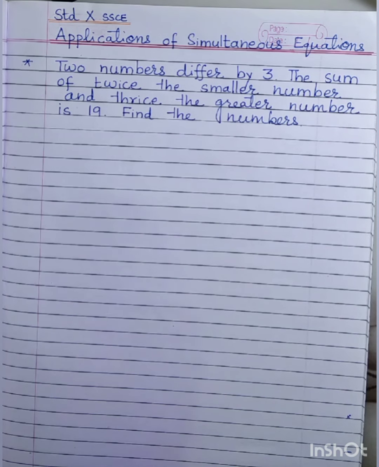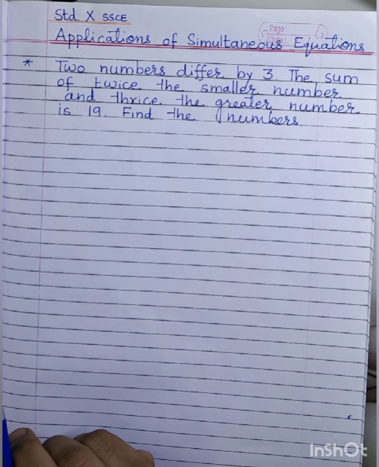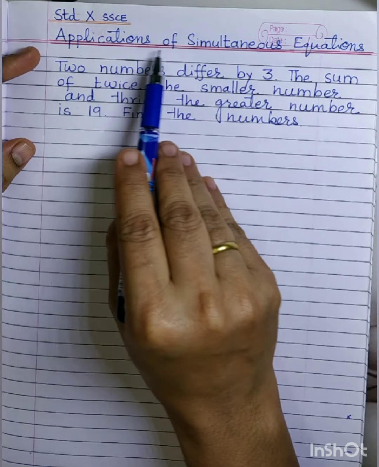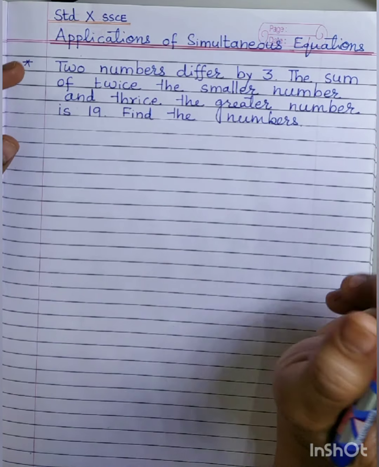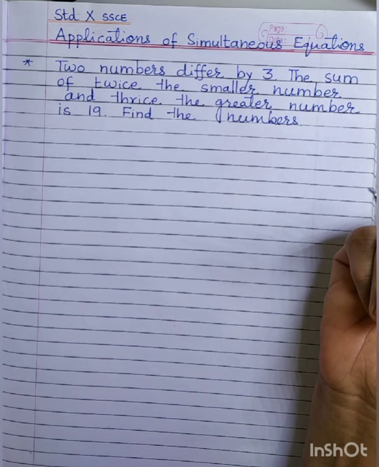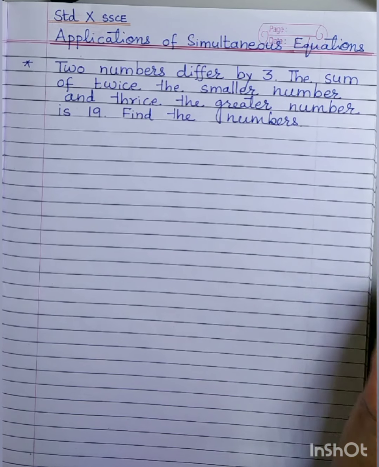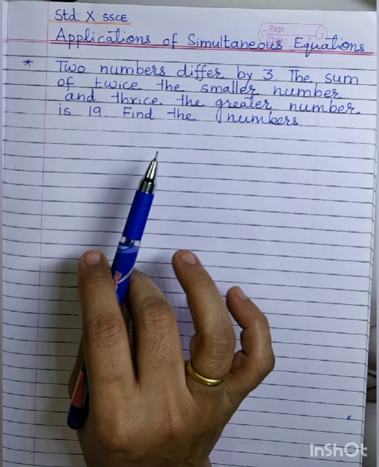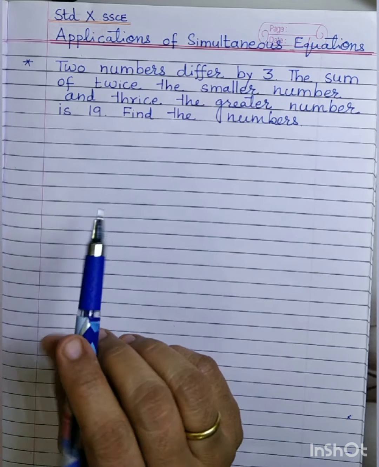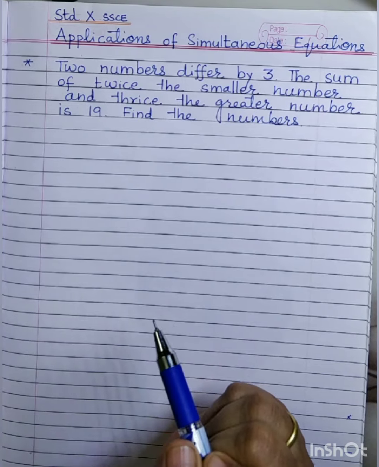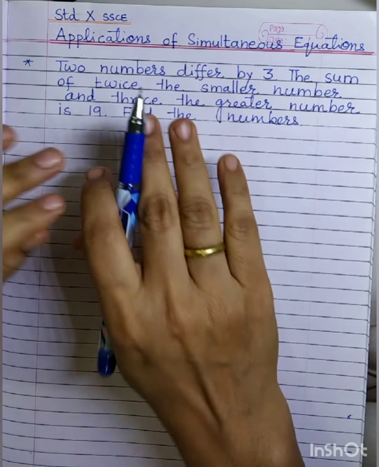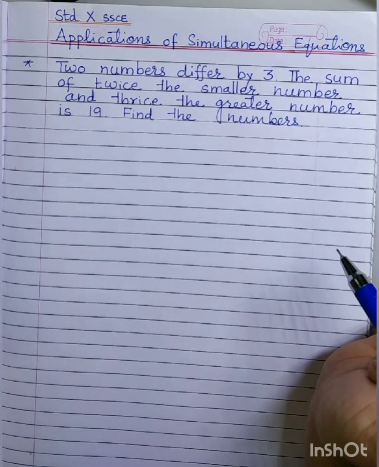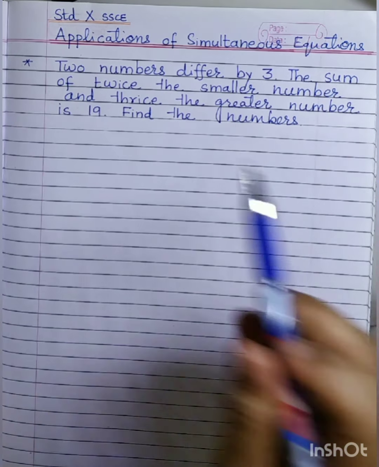Hello children, today we shall do the last and very important part of our lesson, that is applications of simultaneous equations. Applications means we are solving the word problems. Now many children, the moment they hear the word problems, they are very much scared, they want to avoid. So today basically I would like to discuss with you all that it is very easy. It is all how much attention you pay to that. So I will just show you how we are solving it.